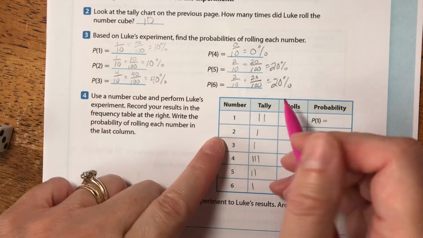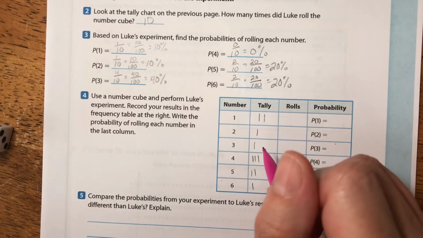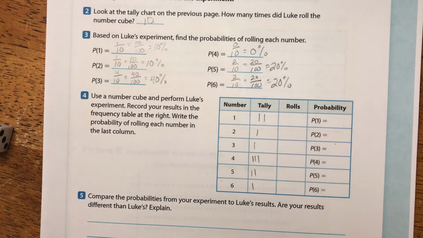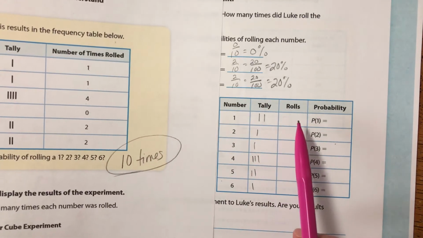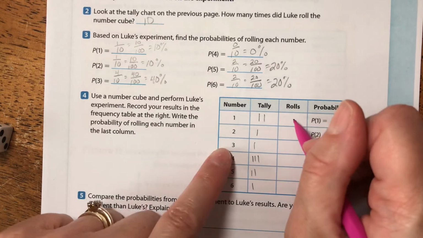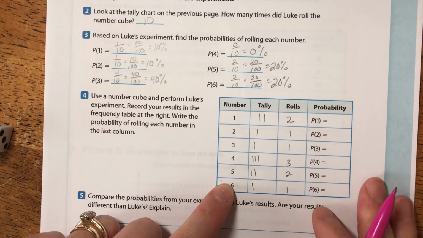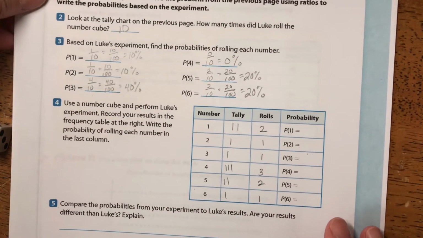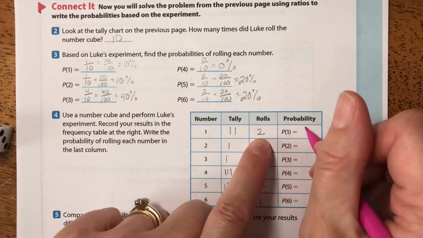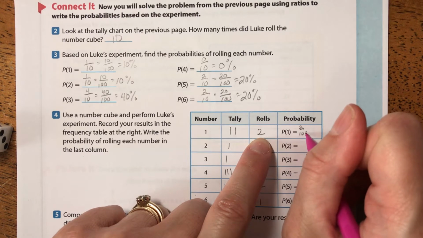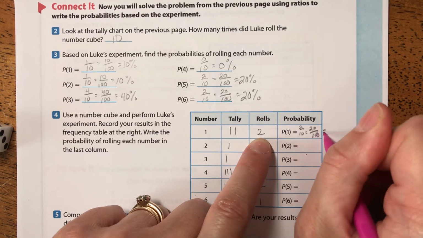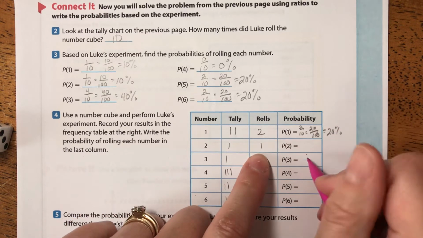Okay, how many rolls? So I'm assuming they want me to take 10 rolls. How did they fill it out on the other page? Okay, number of rolls. Okay, so I rolled this one twice, this one once, 3 times, 2 times, 1 time. I rolled it 10 times together? So what's the probability of me getting a 1? Well, 2 out of 10, which is 20 out of 100, which is about a 20% chance.